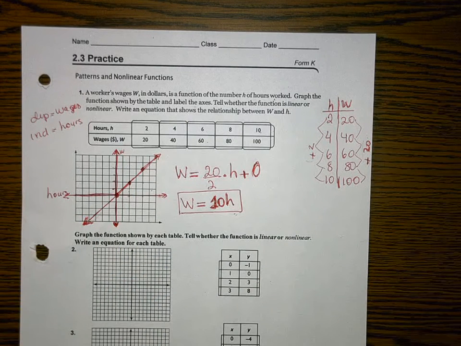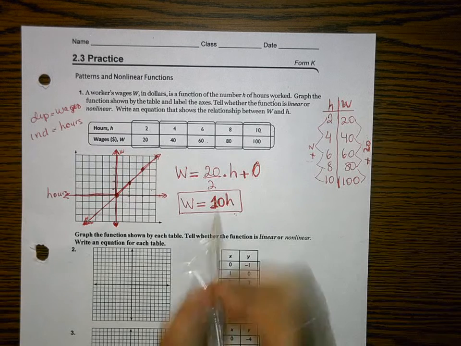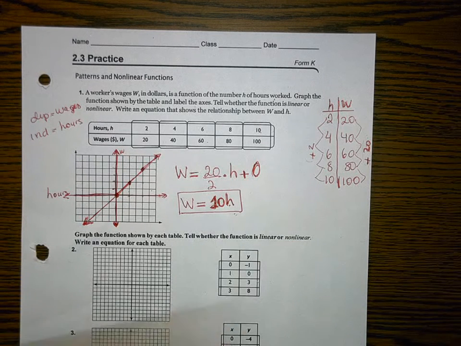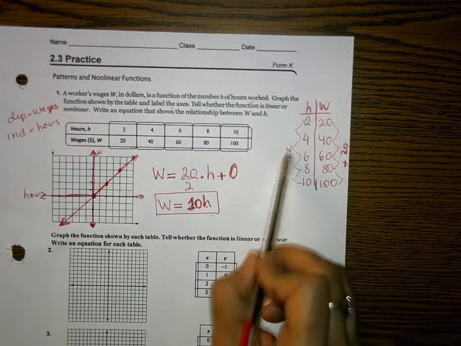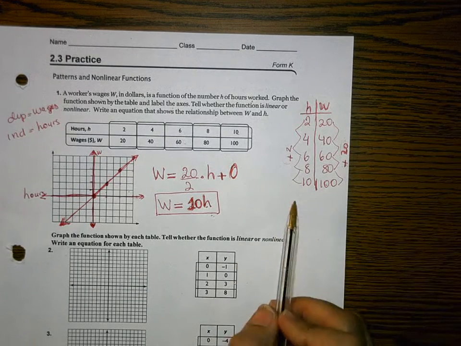Okay? So I'm pretty sure if I asked you on the test, how much money would you get if you worked 30 hours? So you could replace your H for hours with 30, and you would find out exactly how much you get paid. Now, that was a nice linear function because the pattern on the right stayed the same for the wages. The pattern here on the left stayed the same for all the values of hours.